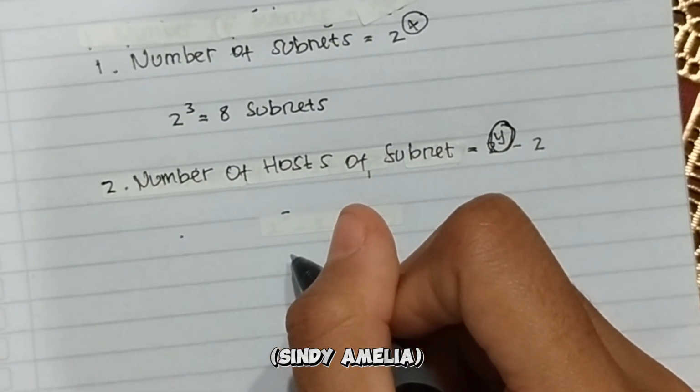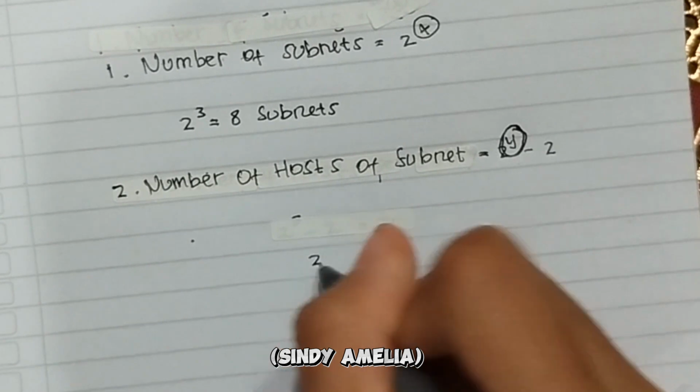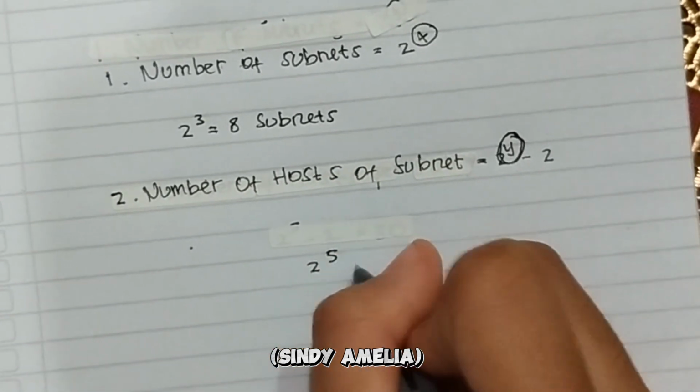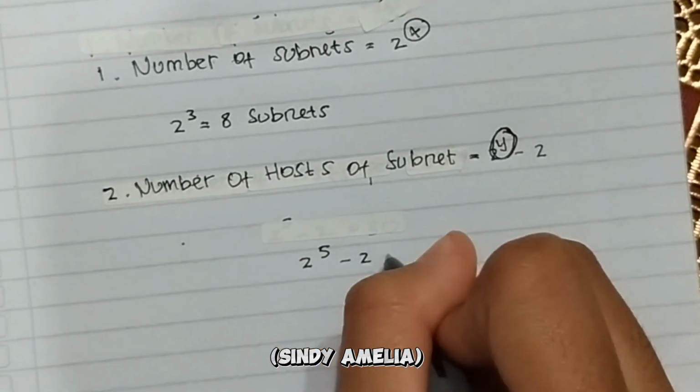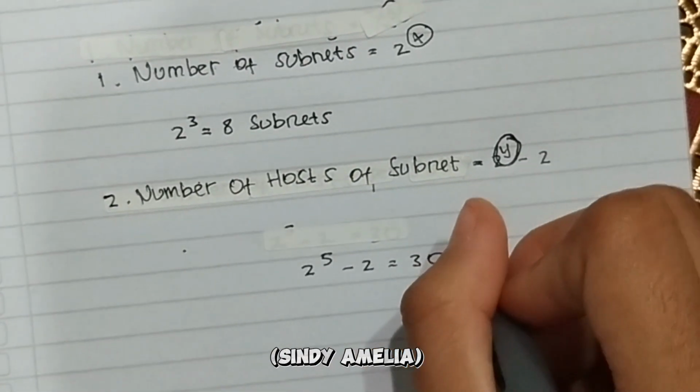So the number of hosts of subnet is 2 to the power of 5 minus 2 equals 30 hosts.